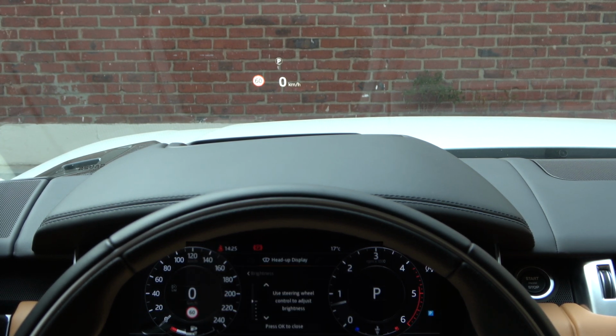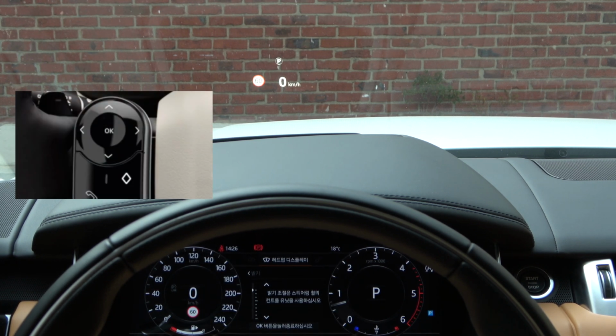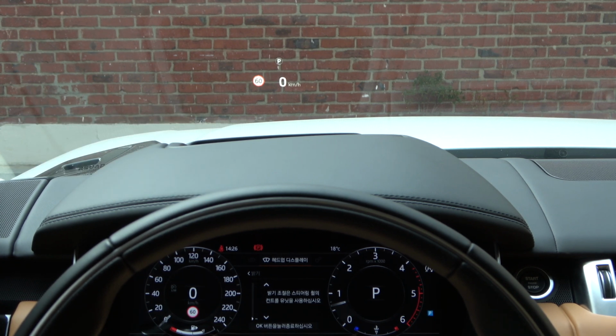Brightness can be set with the control unit on the left side of the steering wheel. You can adjust the brightness by pressing the up arrow or down arrow once or long pressing. It can be adjusted by sliding it, like turning it clockwise or counterclockwise with your fingertips. You can adjust 10 levels in both 5 levels up and 5 levels down.